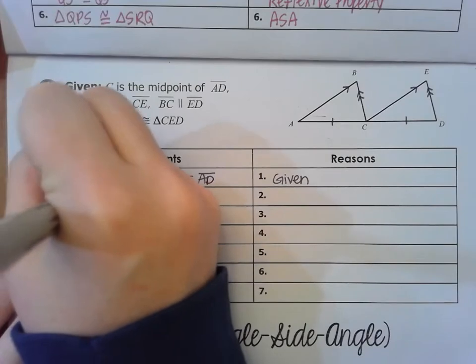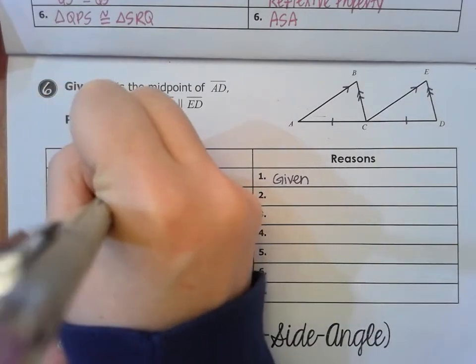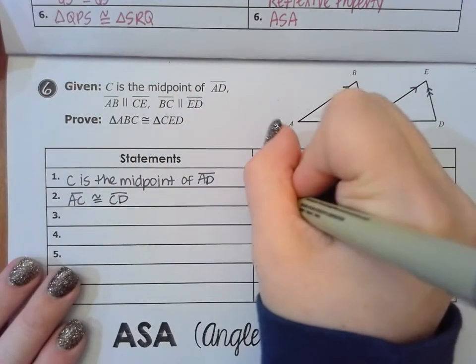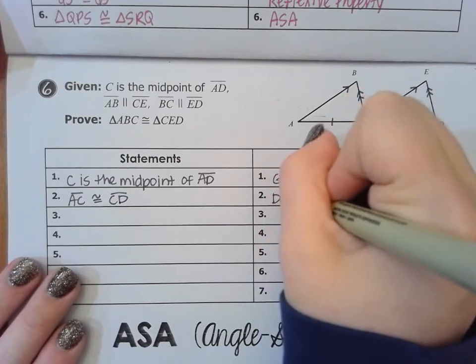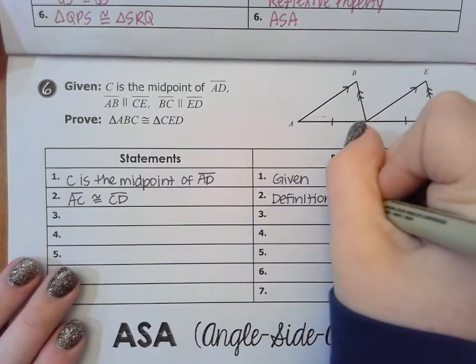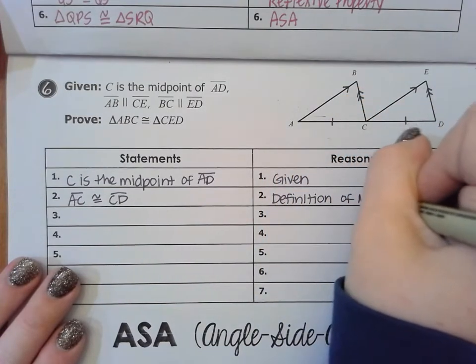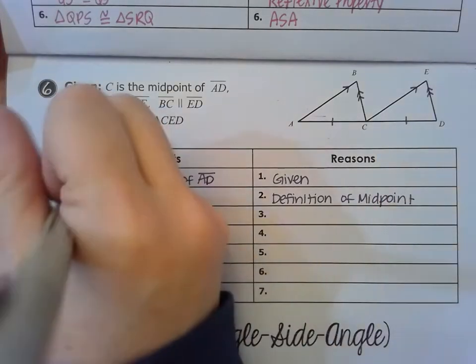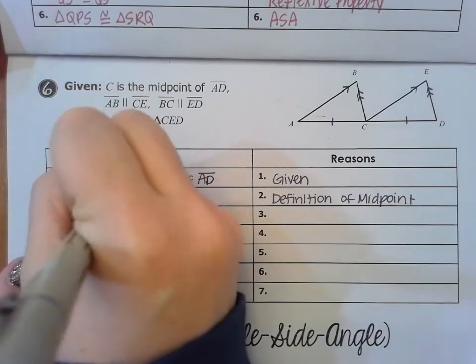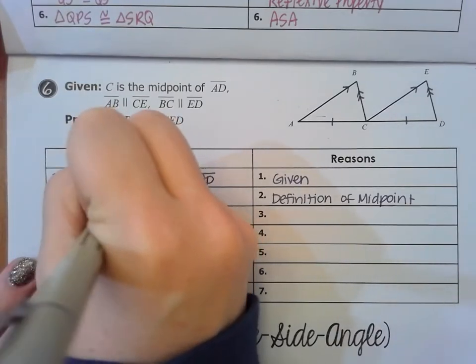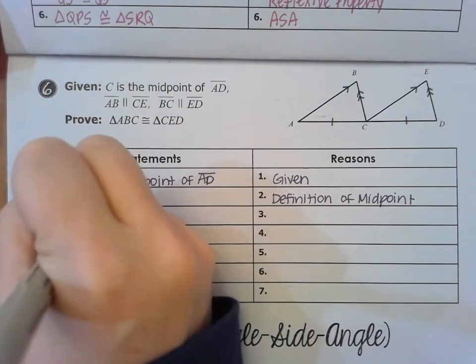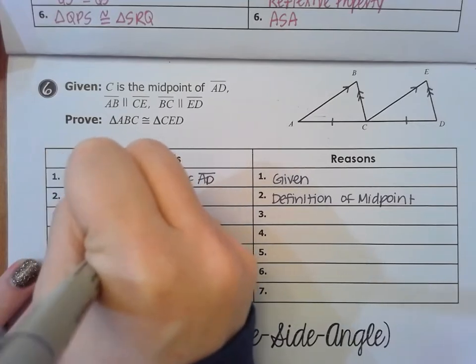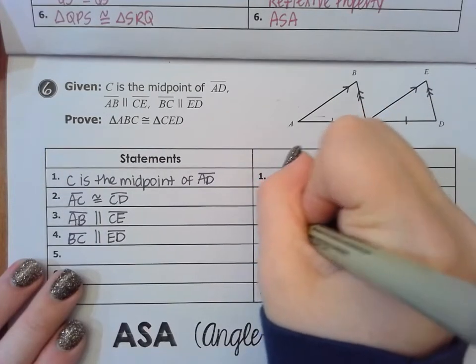So we know AC is congruent to CD by definition of a midpoint. Now we can list our other two givens about the parallel lines. So AB is parallel to CE, and BC is parallel to ED. And those are both given.